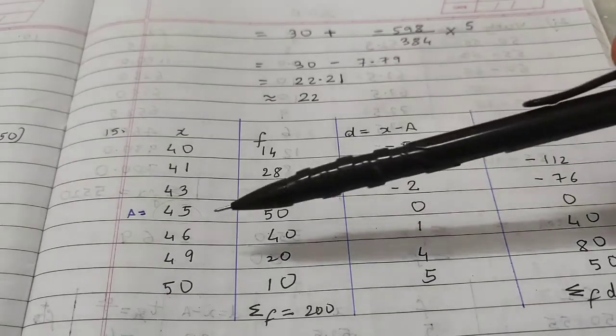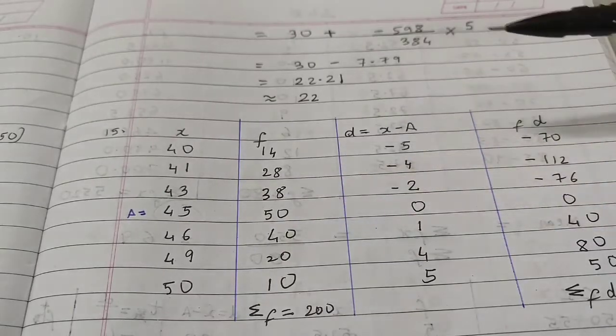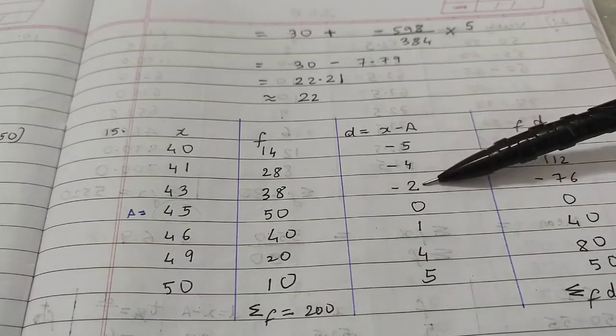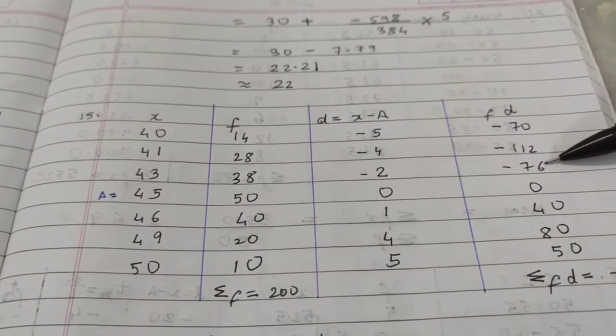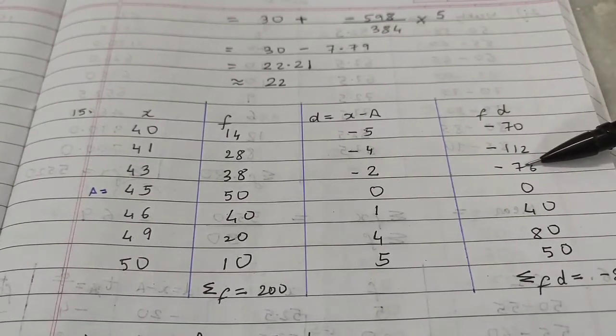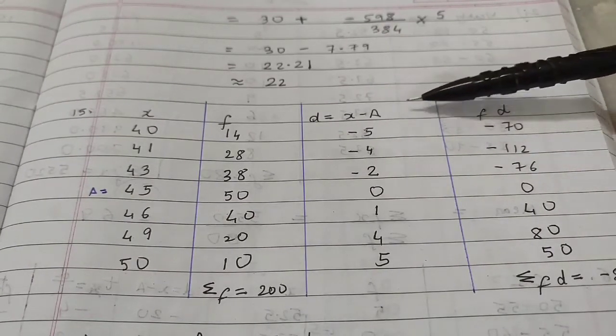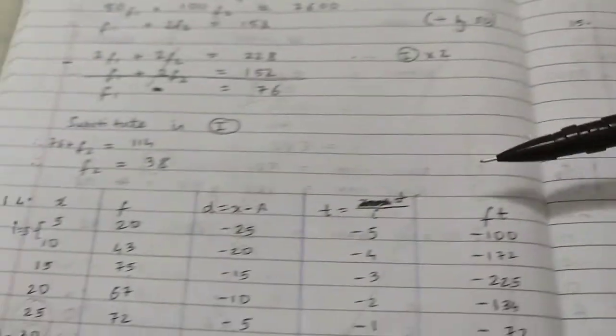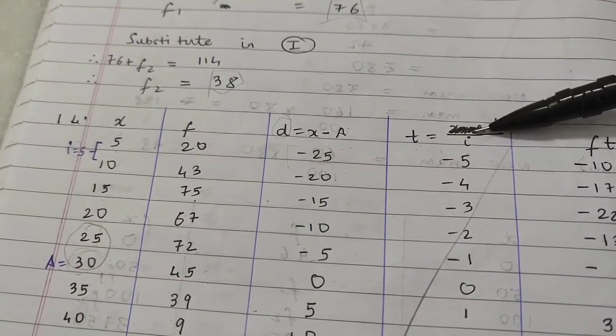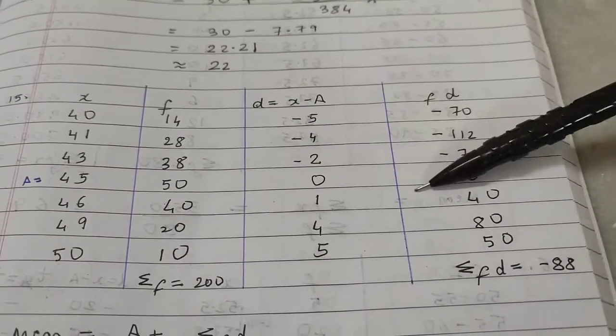Just imagine 38 into 43, that's such a headache. But 38 into minus 2, that's easier to solve. fd. Notice how we didn't have that 5th column called t in the step deviation method. That's why this is a shorter method.